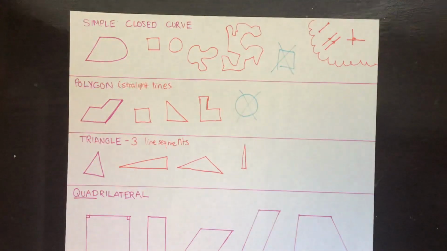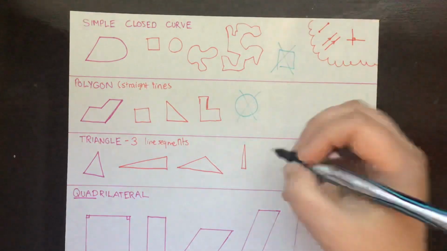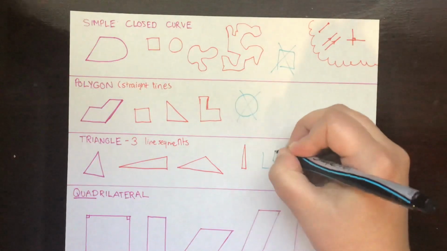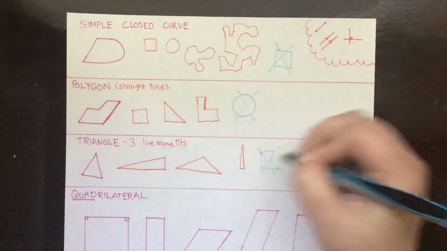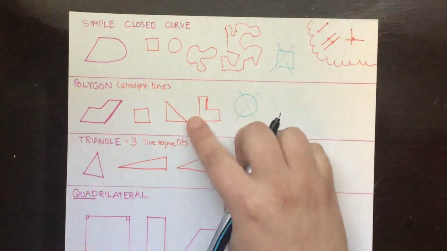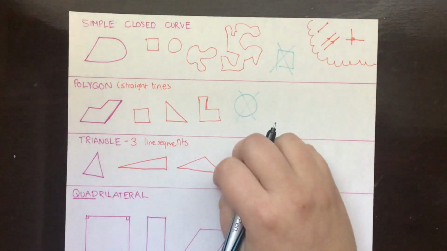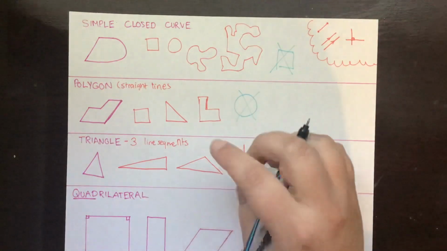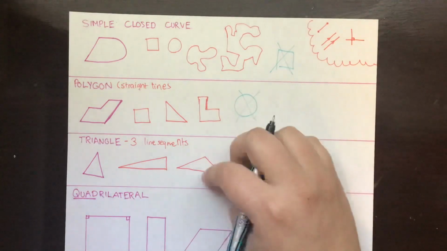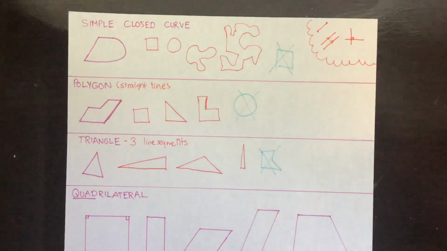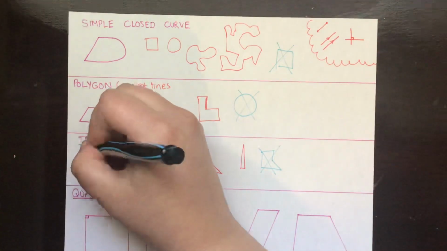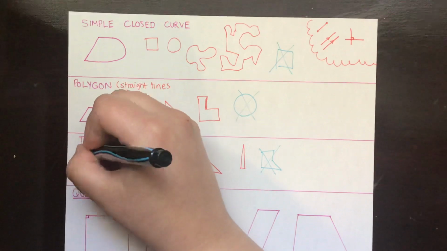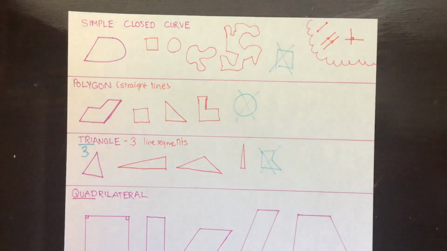Really weird. However, as soon as you have more than 3 lines, no longer a triangle. So some polygons are triangles, but not all of them. So this, for example, isn't a triangle. It has to have 3 sides to be a triangle. And the way I remember that is the word tri. That little tri right there means 3. Like a tricycle has 3 tires, a triangle has 3 sides.